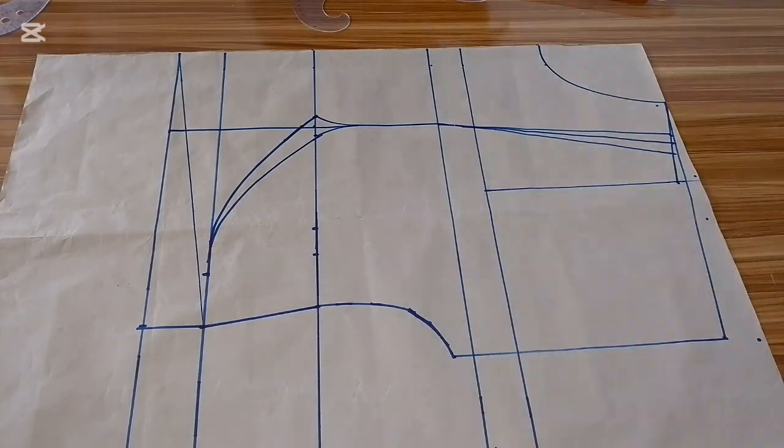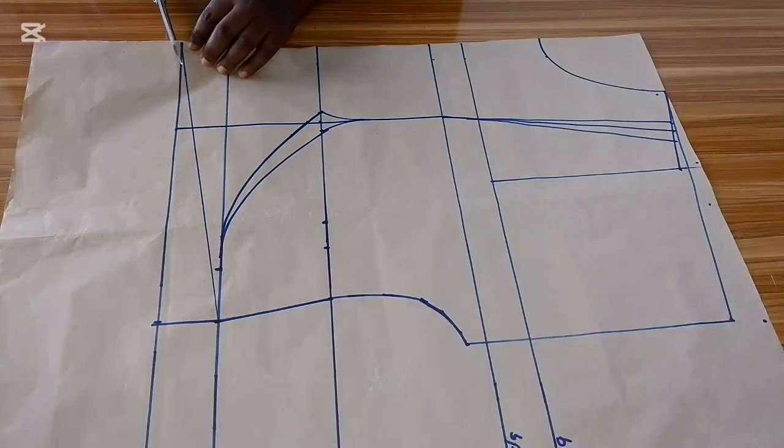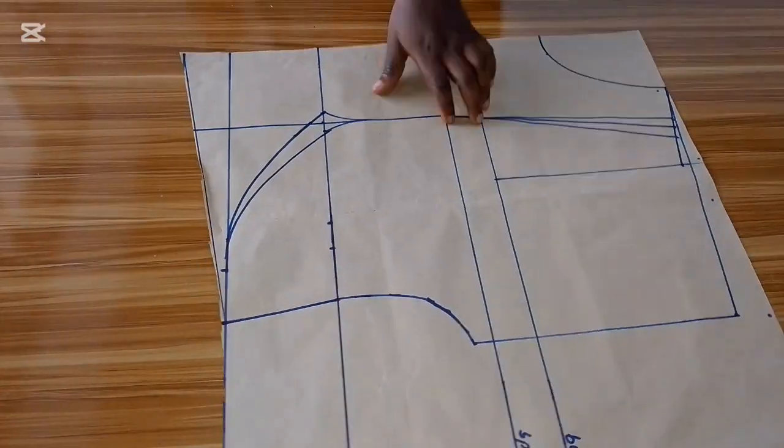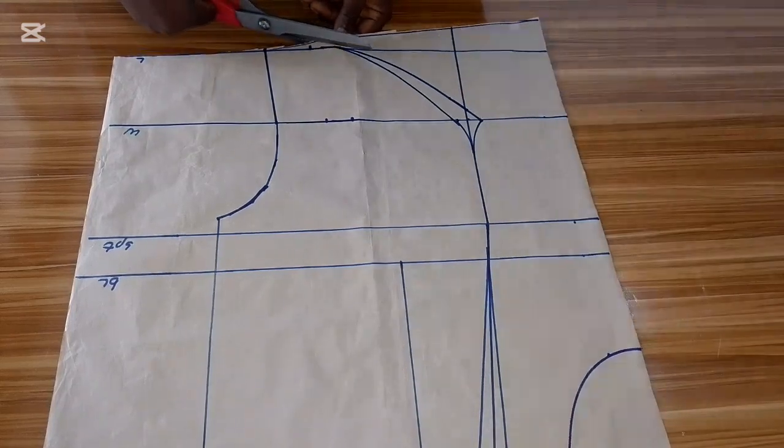It's a very easy tutorial for the pattern of this dress. I'll go ahead now and cut out the pattern for the bodice. Please watch how I cut out my pattern. Don't make a mistake while cutting out your pattern.